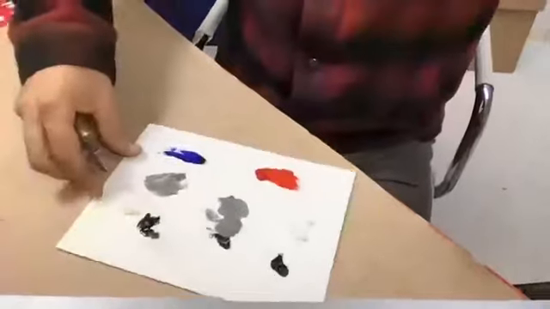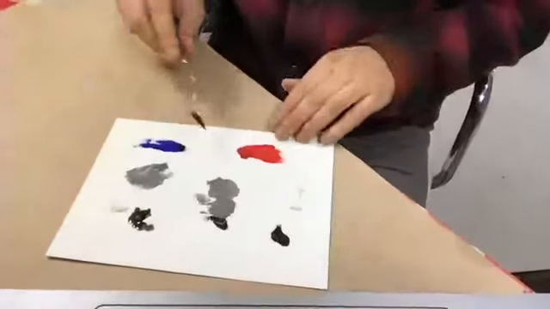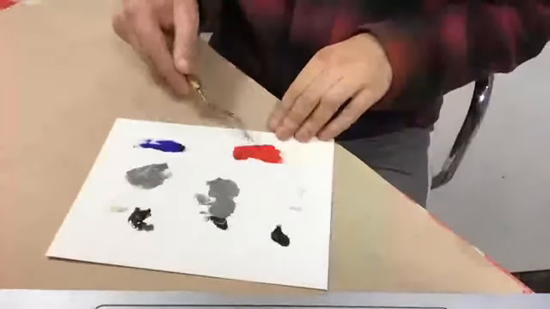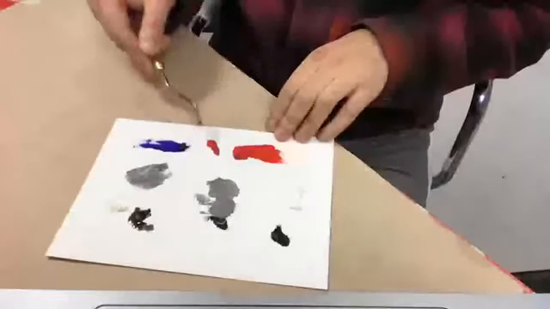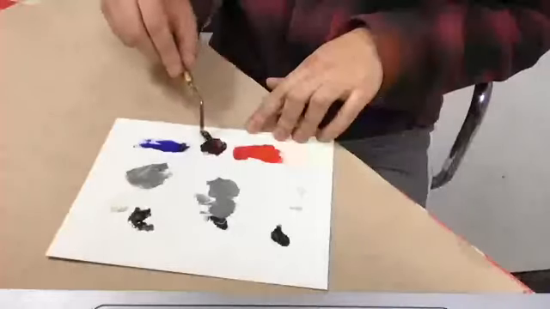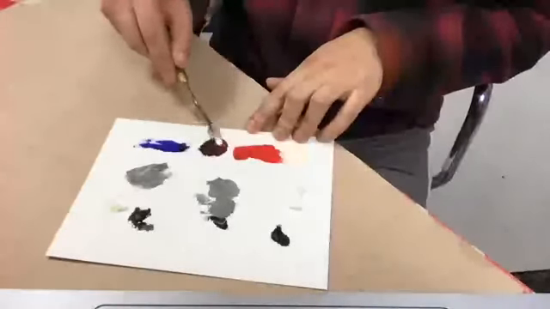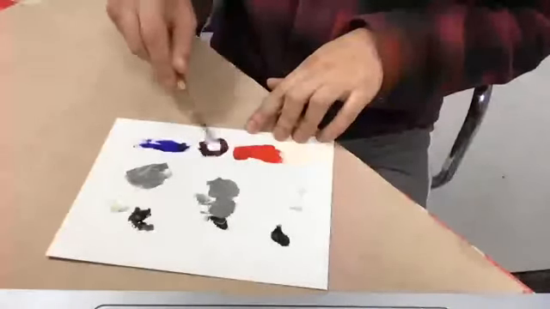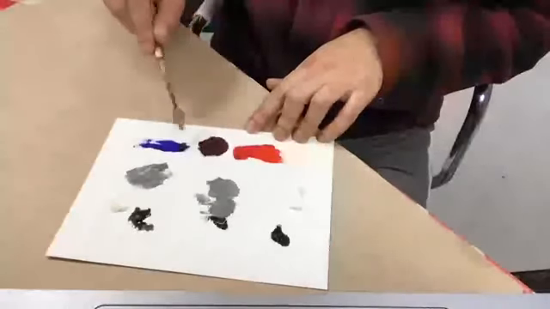And what happens when you mix them together? Problems. Let's try to make purple. So you put a bit of red, you put a bit of blue, you mix them together, and voila, you got brown. Wow, you didn't get purple at all because these are not primary colors.